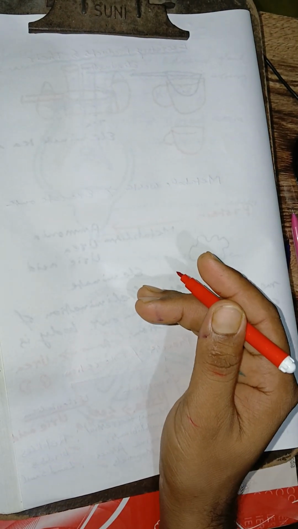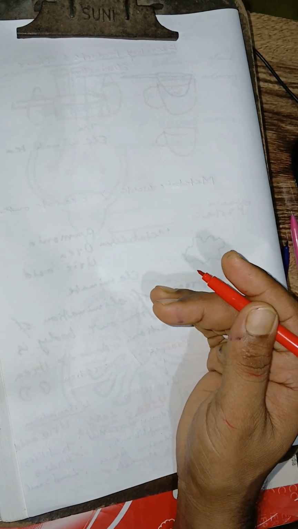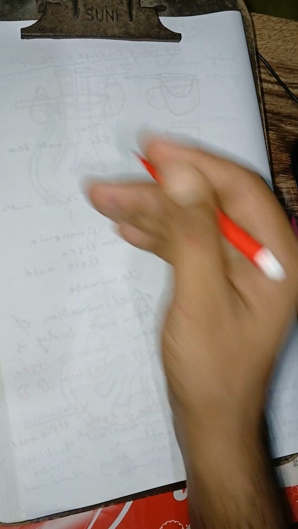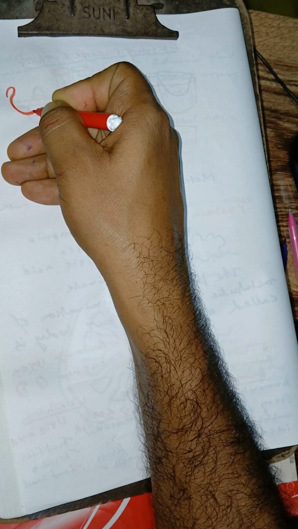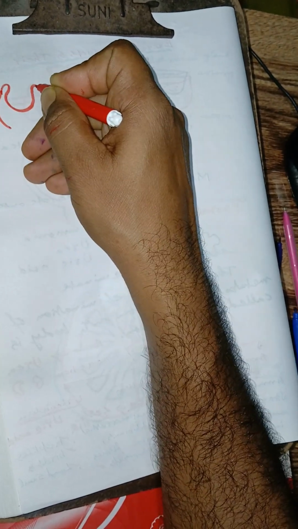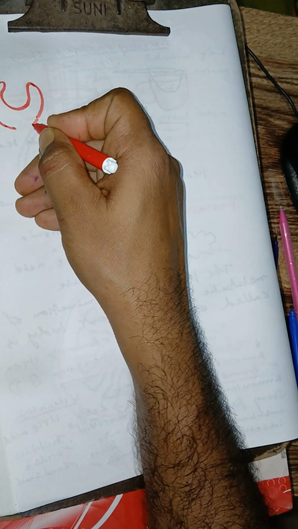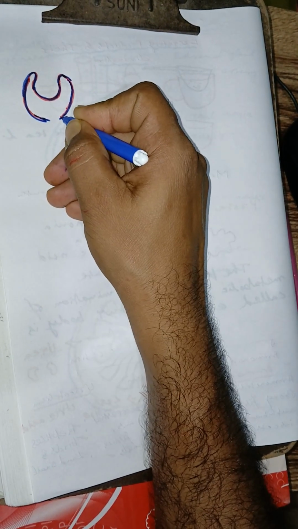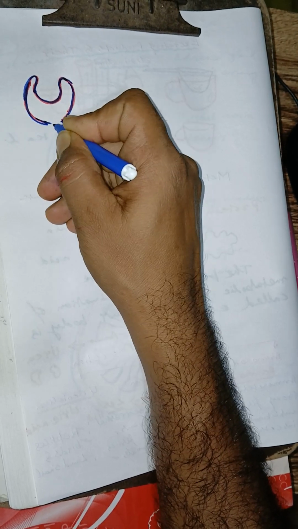Okay, now look, student, you know the nephron is the structural and functional unit of the kidney. Let us learn how to draw the structure of the nephron. First you have to draw the Bowman capsule. This cup shaped structure is known as the Bowman capsule, and from here the renal tubule arises.